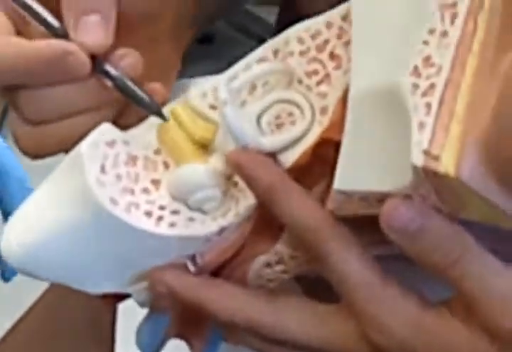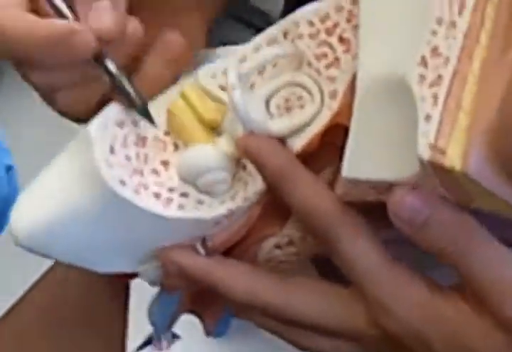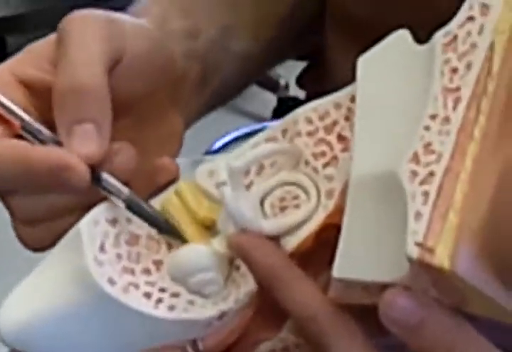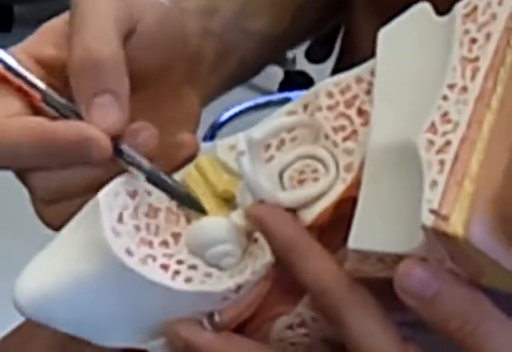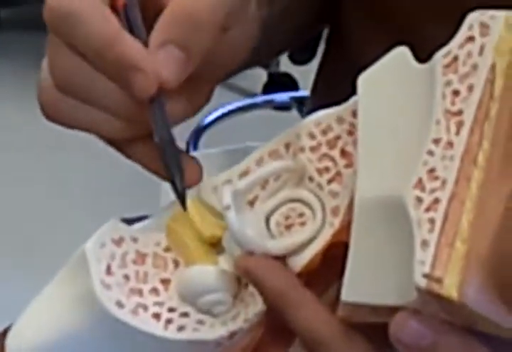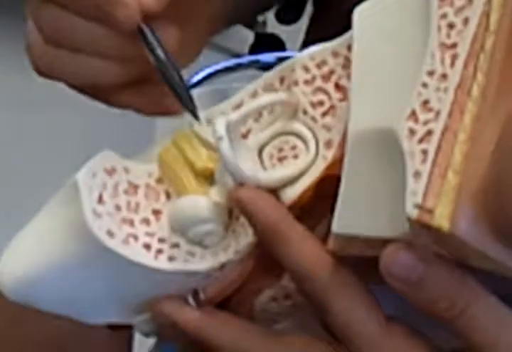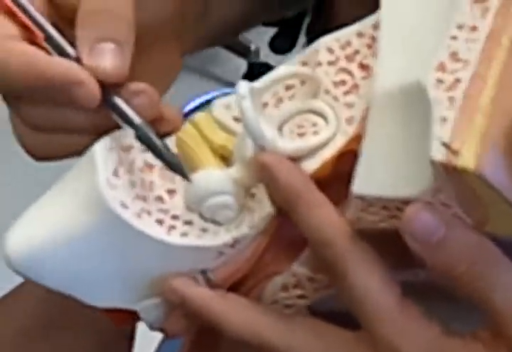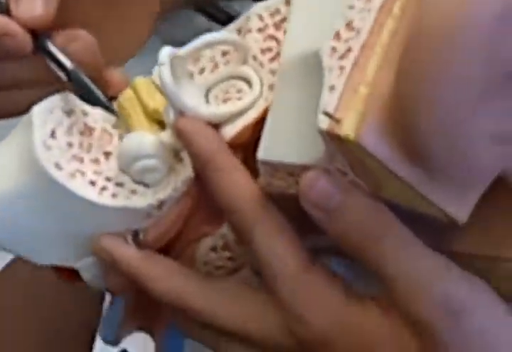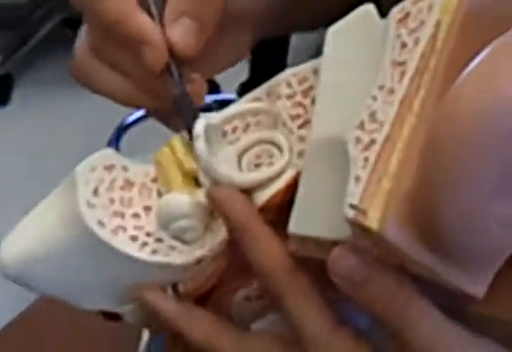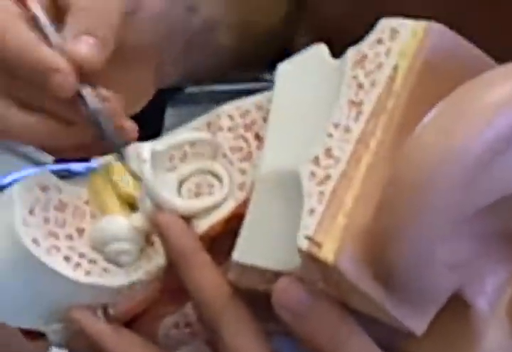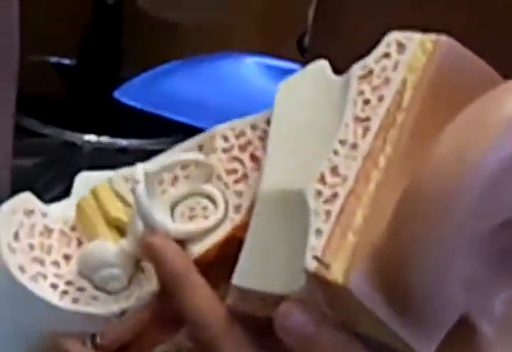Here we can see two different nerves coming out of the bony labyrinth. This nerve is called the cochlear nerve. This nerve here is called the vestibular nerve. The cochlear nerve is attached to the cochlea. It's going to be transmitting sounds. The vestibular nerve is attached to the vestibular part of the bony labyrinth. That's going to be transmitting head position. So sounds, head position.